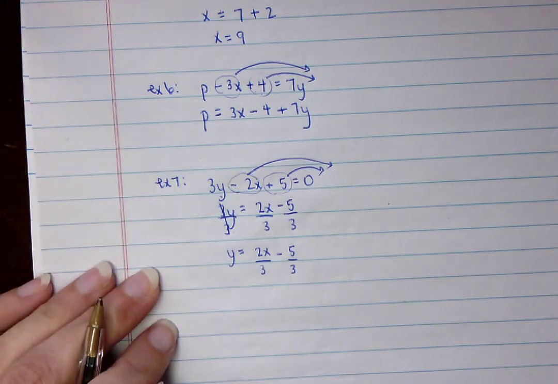So what I want you to try to do is do the practice A and B right below example 7 for ticket out the door, and then you guys are going to do the odds in the book.